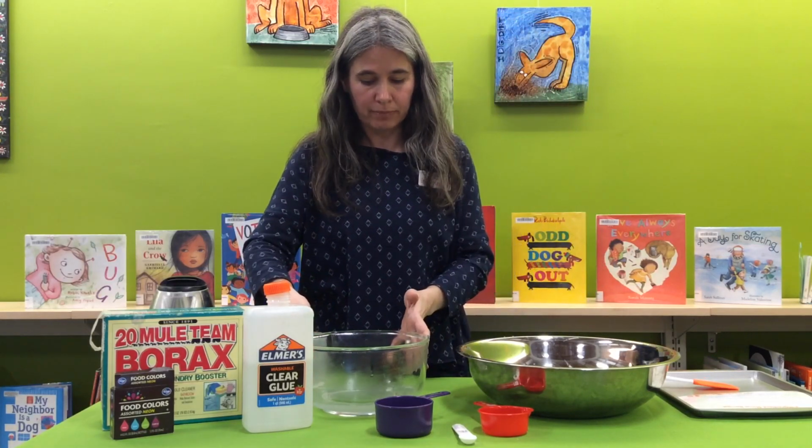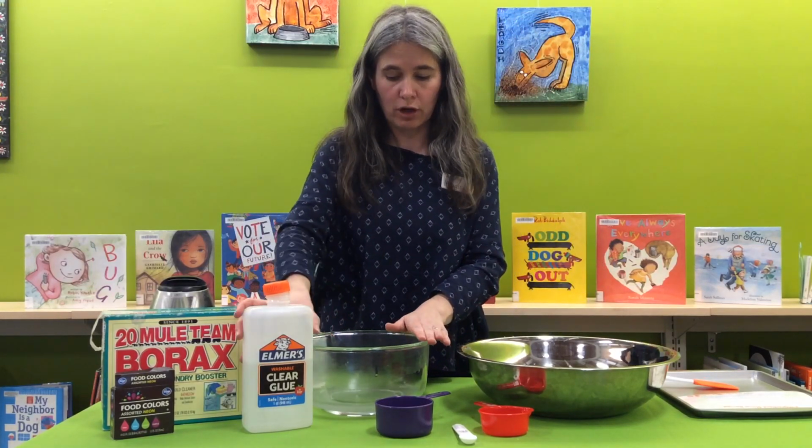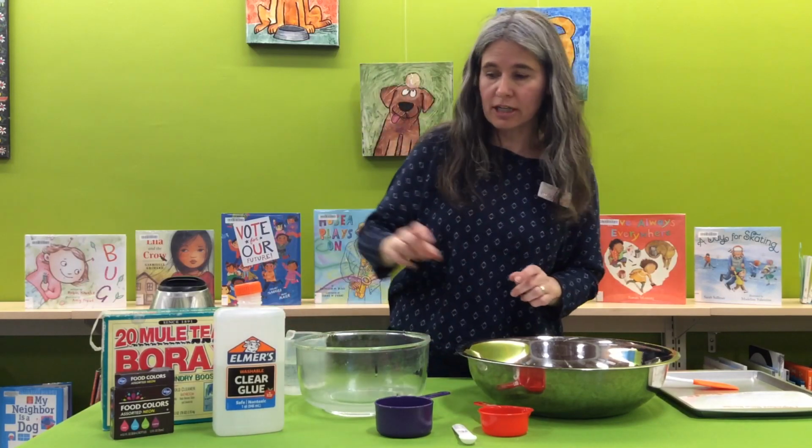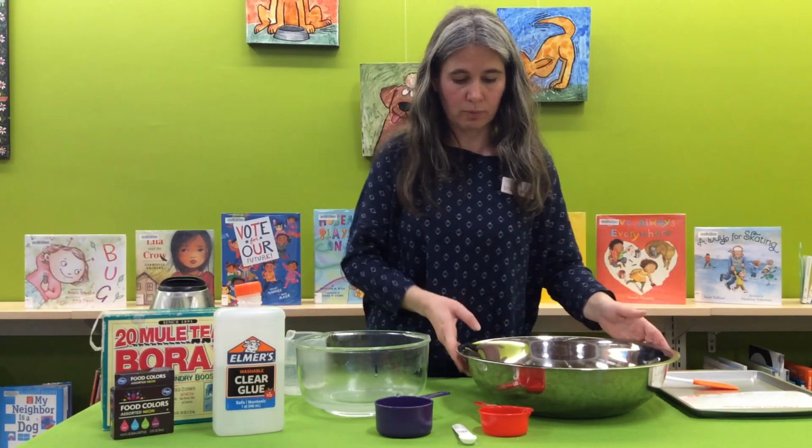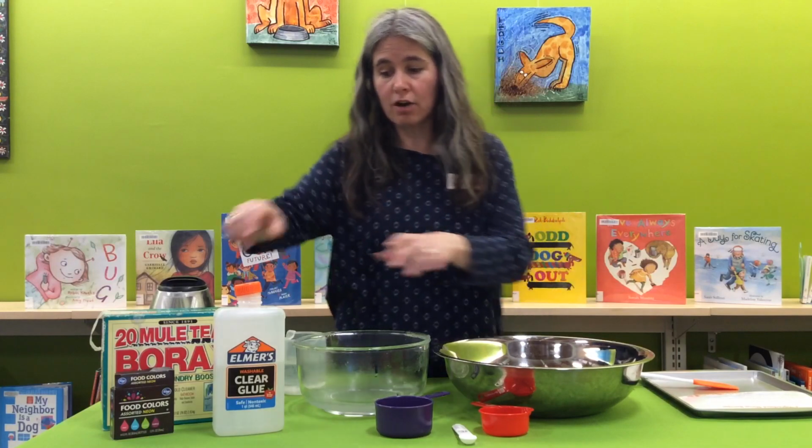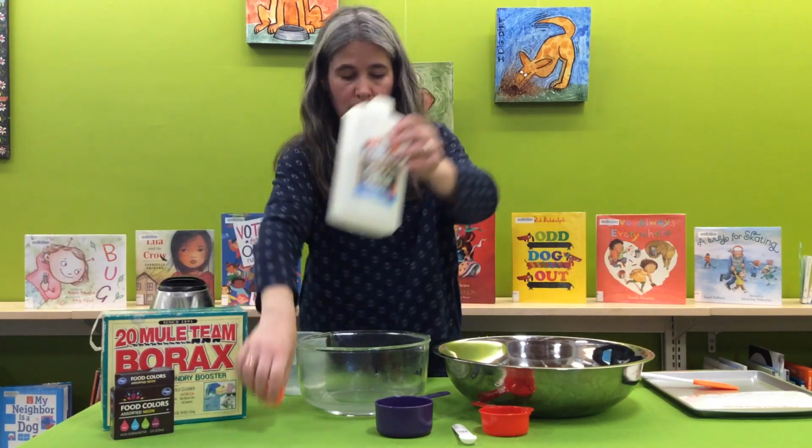So that's one of our chemicals now. We've got that's our borax solution. Now we're going to need our glue solution. So we're going to mix glue, half and half, glue and cold water.